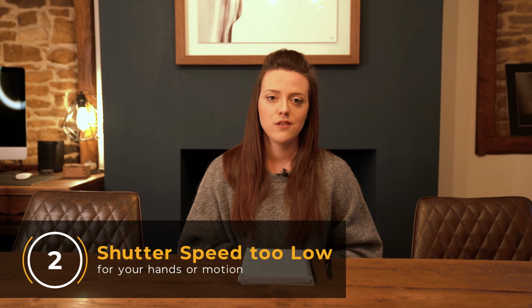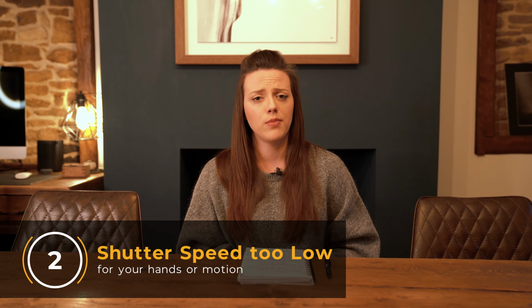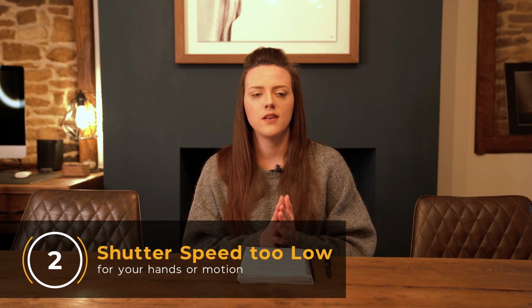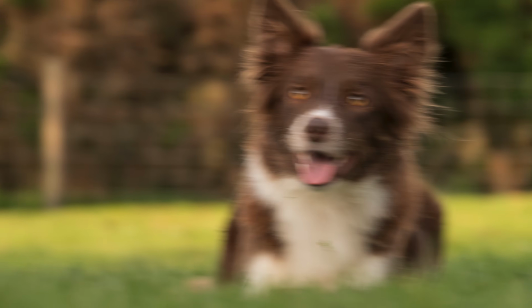The second reason that your photographs may be blurry would be because the shutter speed is too slow for you, not for the subject. So that isn't motion blur, that's camera shake. Camera shake essentially is where the subject is stationary and therefore there is no action to freeze, but you have moved and that movement has created camera shake. It's easy to solve, just increase the shutter speed a little bit.